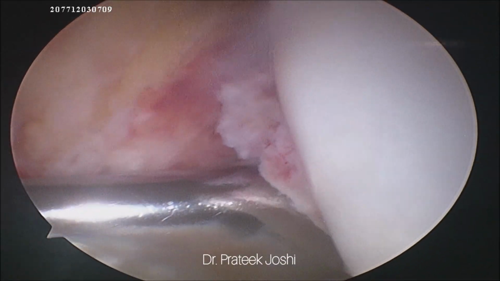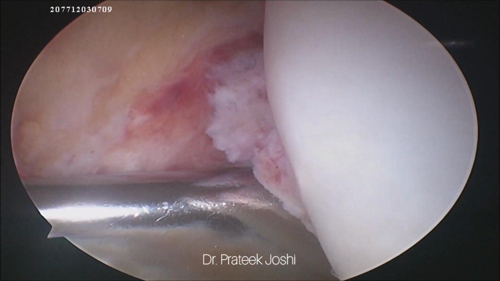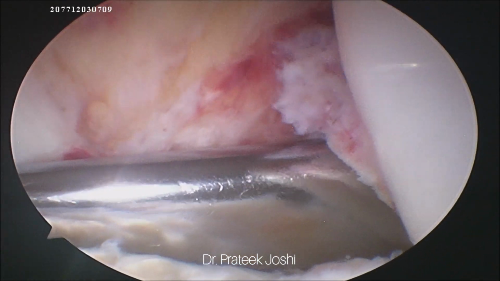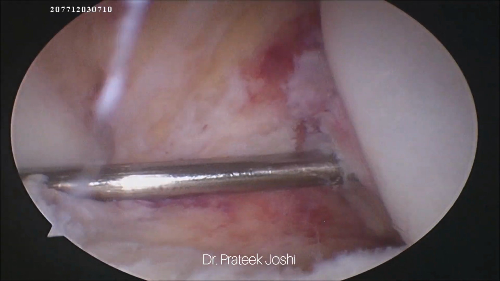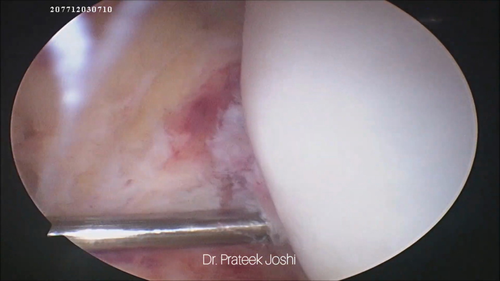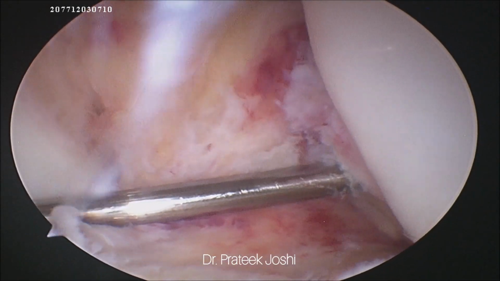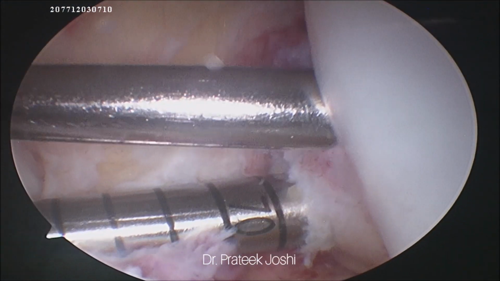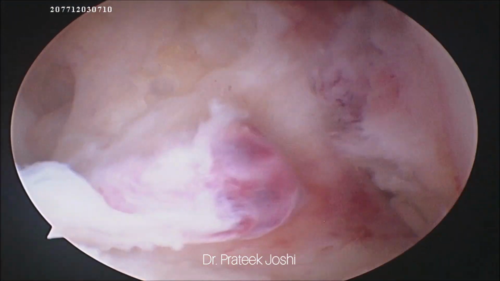You can see that I am viewing from the anterolateral portal. I have inserted my femoral guide which is 7 mm offset from the anteromedial portal, and I have drilled my guide wire through the lateral femoral condyle, and now I am going to drill over the guide wire with the endo button drill bit. Provisional length of our tunnel is around 40 millimeter.